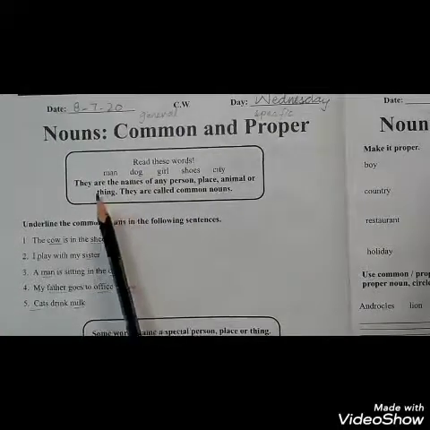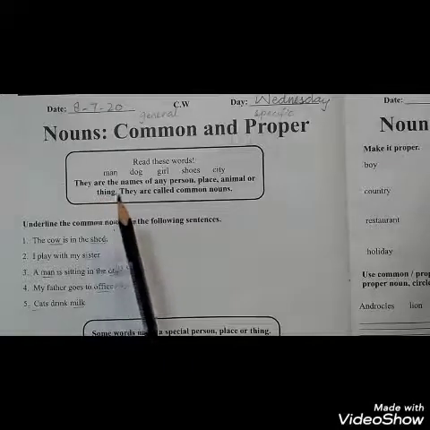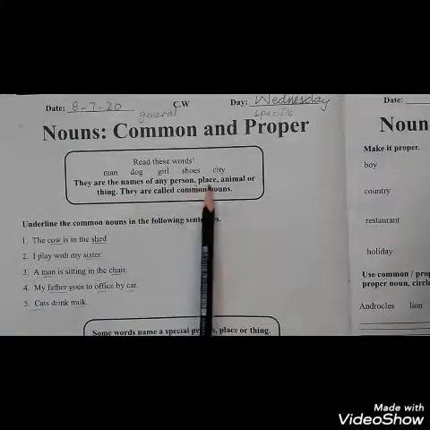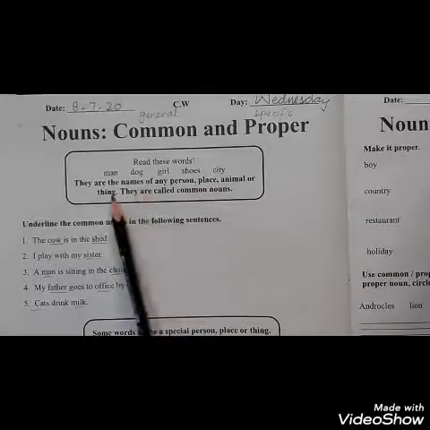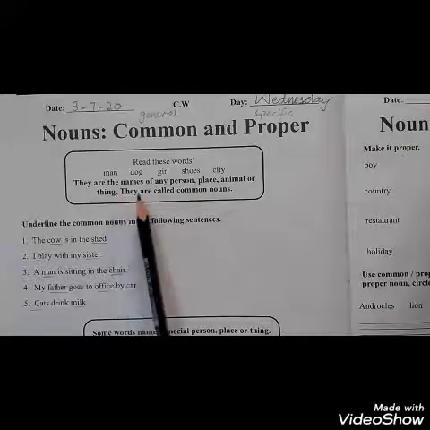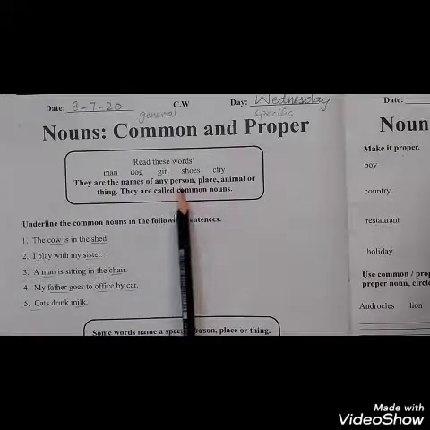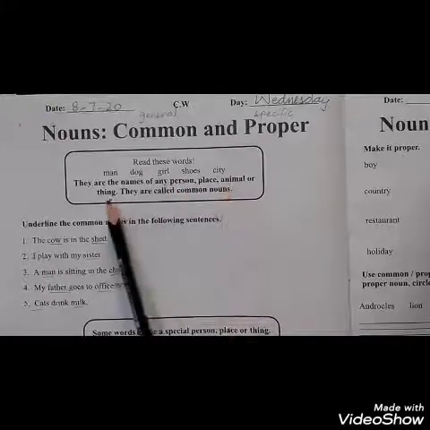So what are common nouns? Common nouns are the names of any person, place, animal or thing.